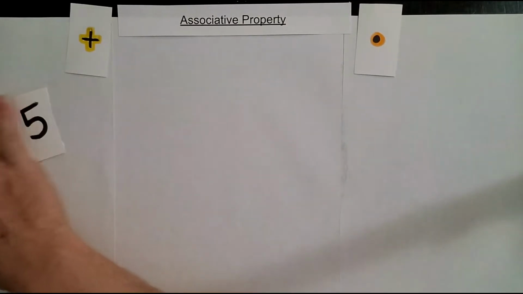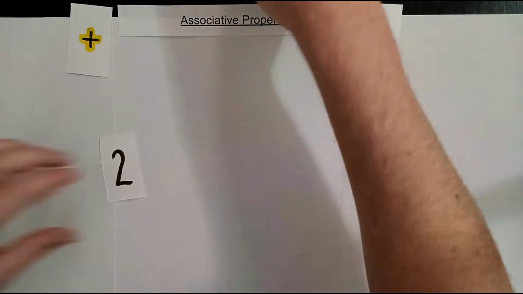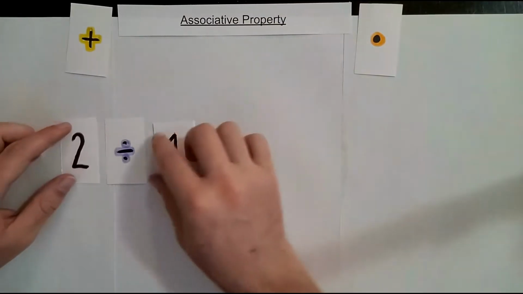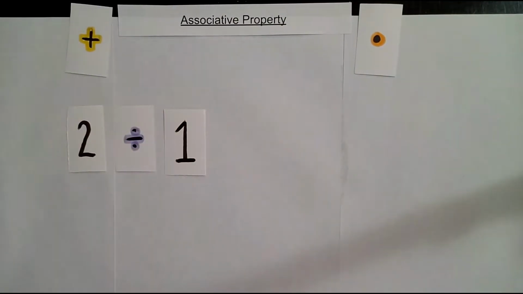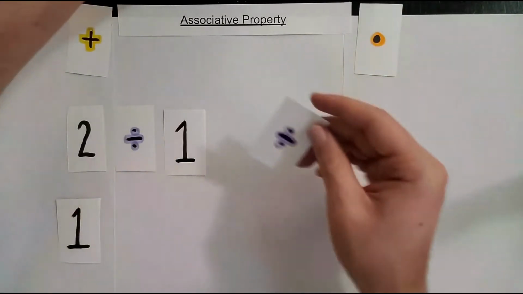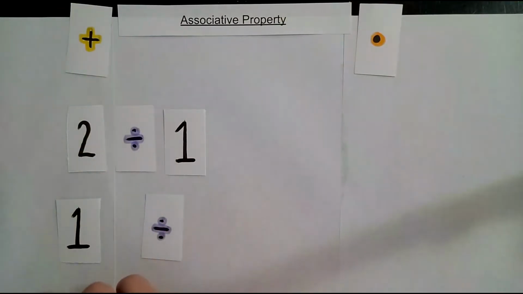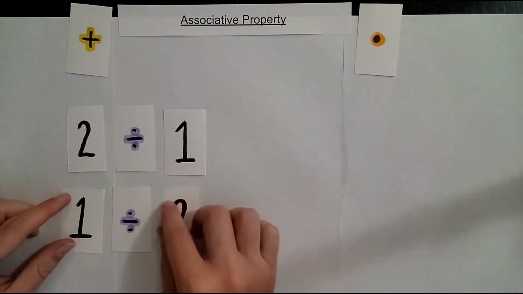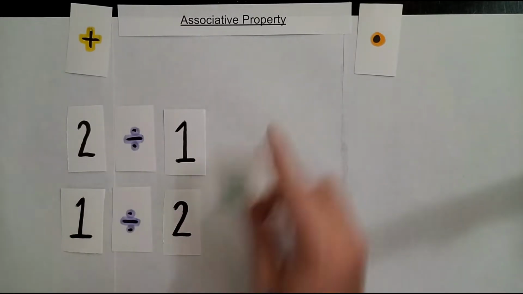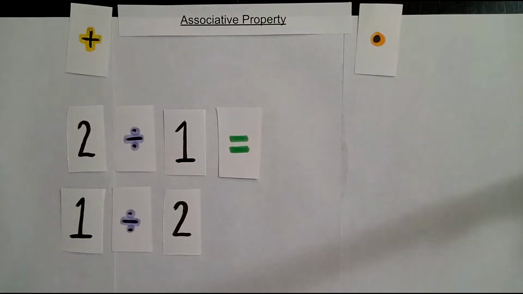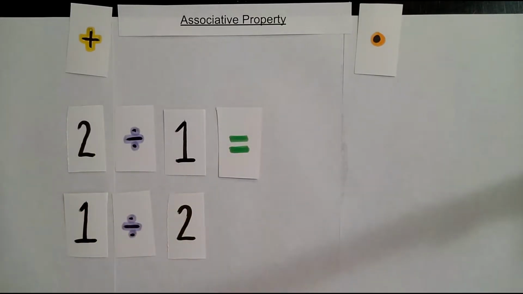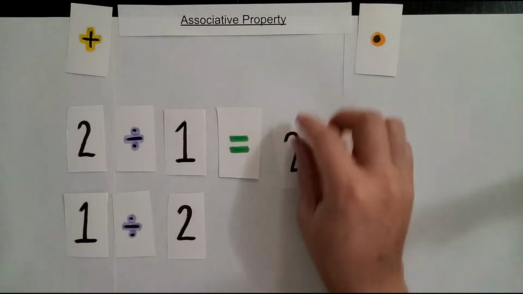So let's move these out of the way. So if we were to say 2 divided by 1, well, 2 divided by 1, is that going to be the exact same thing as 1 divided by 2? Two divided by 1, well, we said with the multiplicative identity, any number divided by 1, you're going to get out the exact same number. So 2 divided by 1, that is just going to be equal to 2.